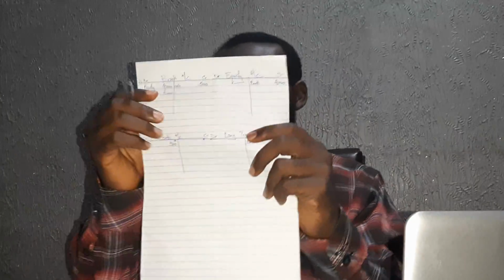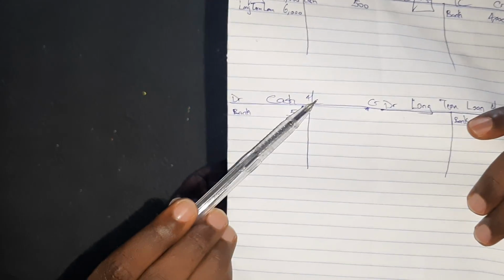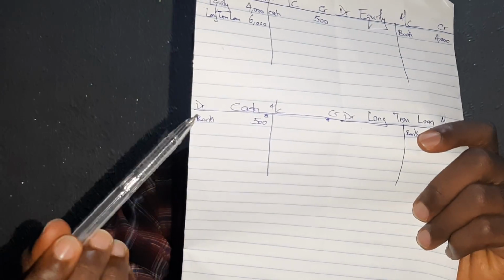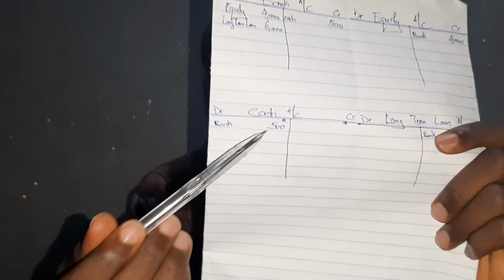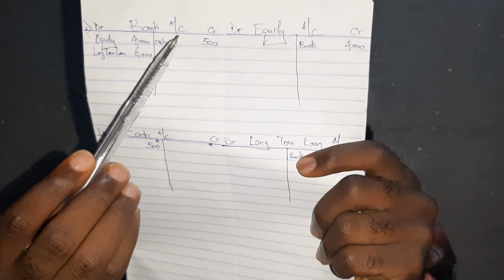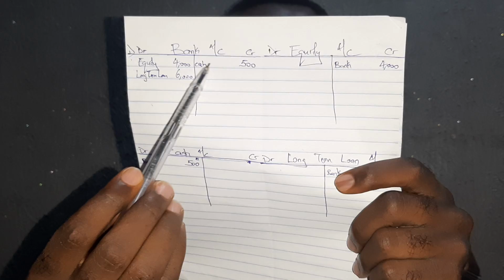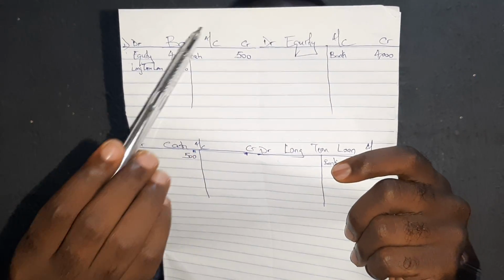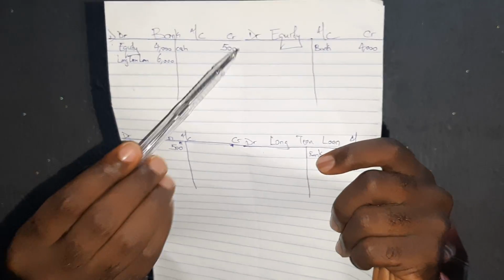So this is it. The first thing I did was to open the cash account. This is my cash account, this is my debit side, and this is my credit side. I will debit my cash with bank because the money is coming from the bank, 500 naira. So I'll come to my bank account as well, to my credit side, because money is leaving my bank account. I'll credit my bank account with 500 naira, cash, the money is going to cash. My bank is reducing and my cash is increasing, so I'll credit my bank and I'll debit my cash.